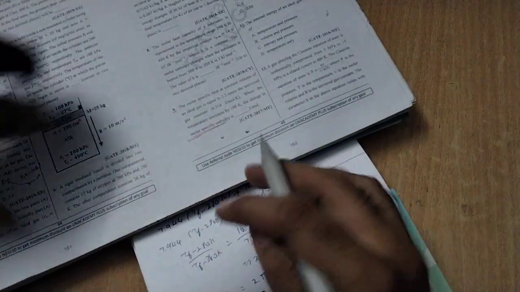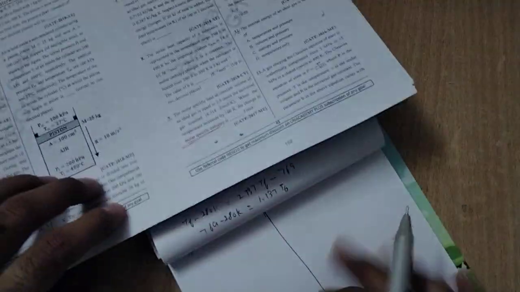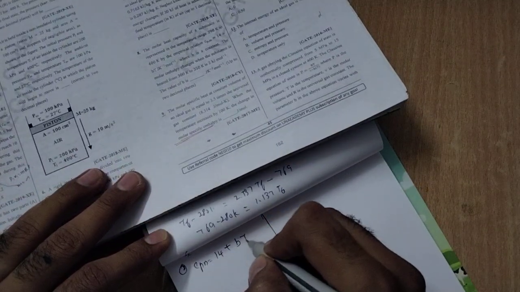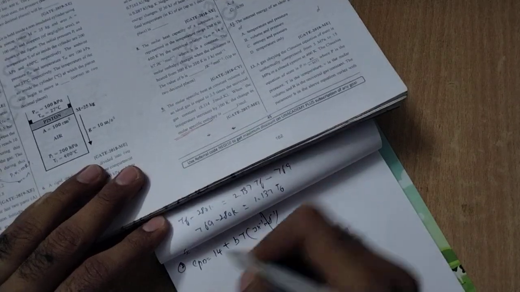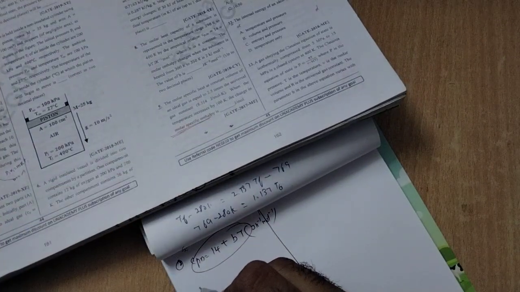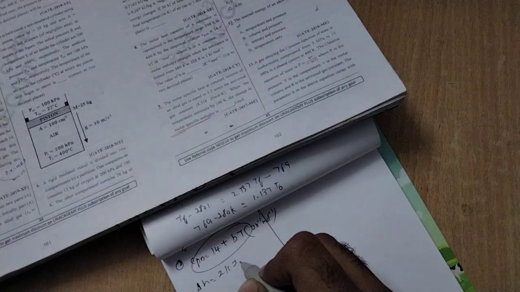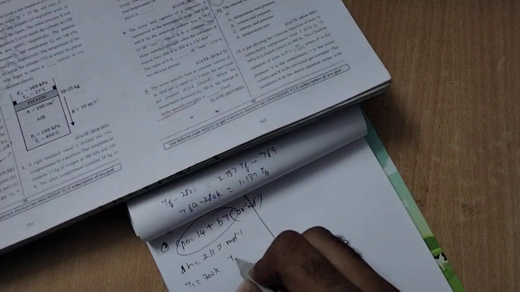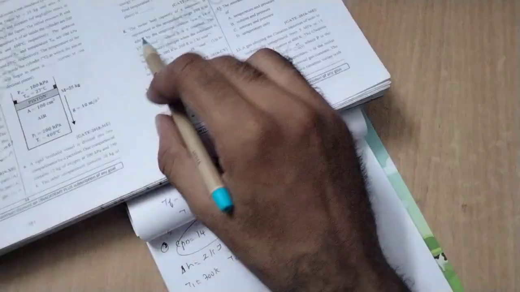In the 8th question you can see the molar heat capacity. I'll write it here. Cpm equals 40 plus Bt, in joule per Kelvin per mole. And the change in enthalpy equals 2 kilojoule per mole, with temperature T1 equal to 300 Kelvin and T2 equal to 350 Kelvin.